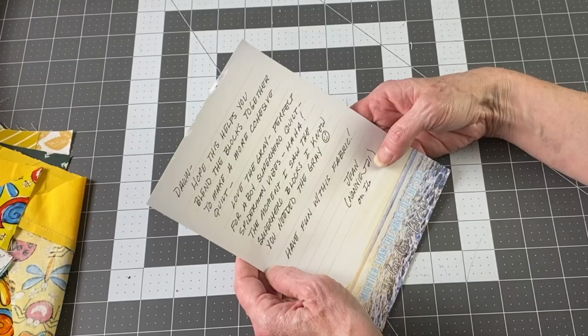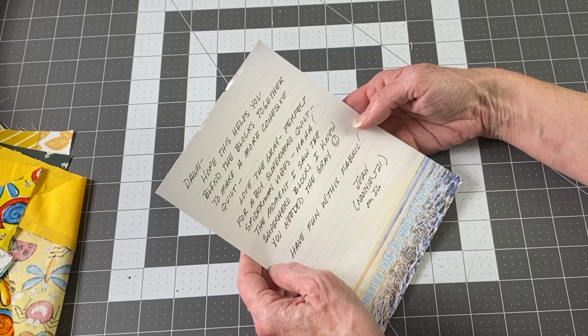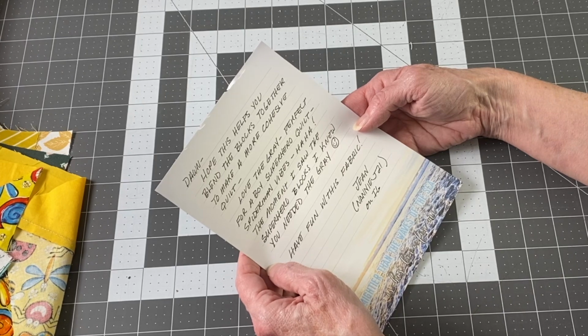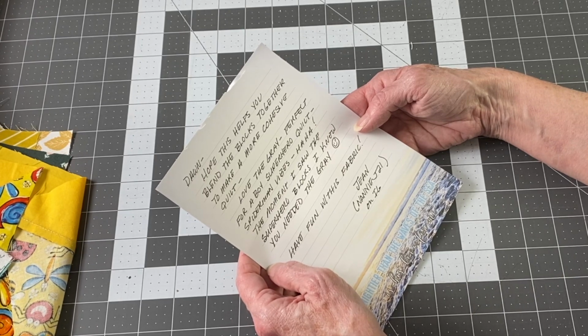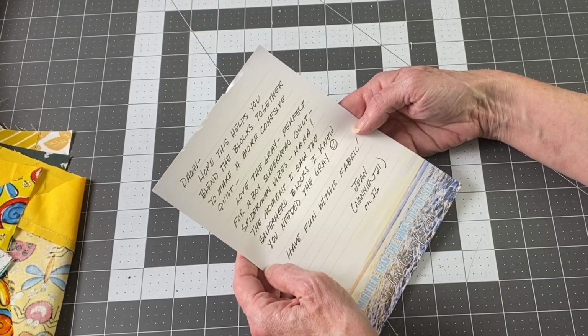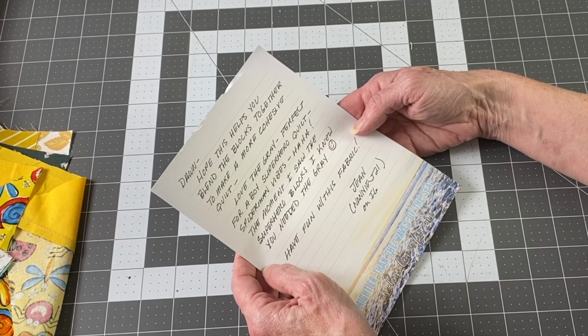Okay, I think we have more. Oh, there's a note. "Dawn, hope this helps you blend the blocks together to make a more cohesive quilt. Love the gray. Perfect for a boy superhero quilt. Spider-Man vibes, haha. The moment I saw the superhero blocks, I knew you needed the gray." I haven't looked at that yet. "Have fun with this fabric. Jean, Nanny J21 on Instagram."